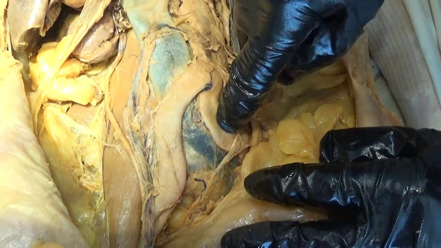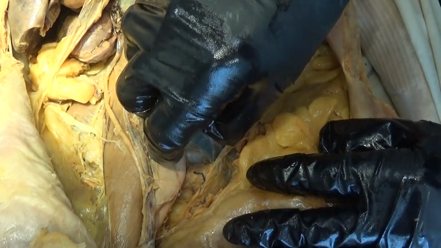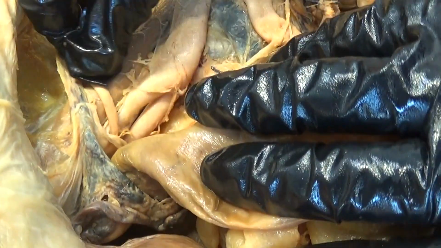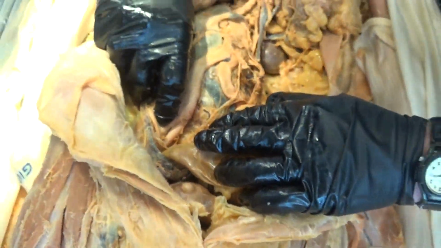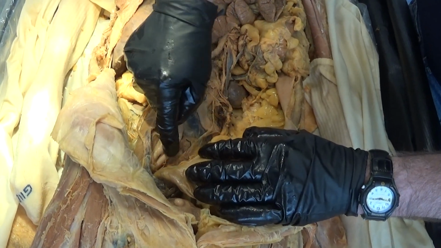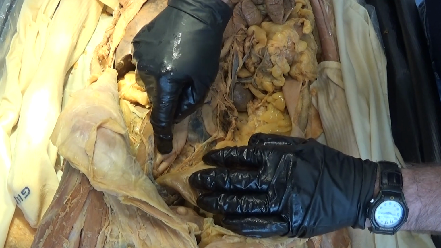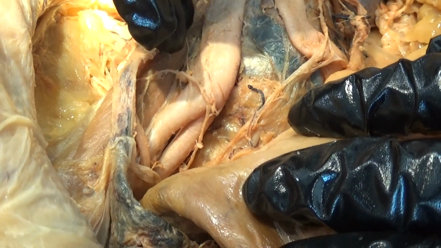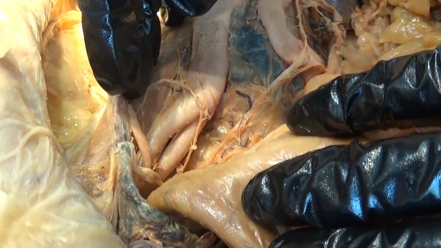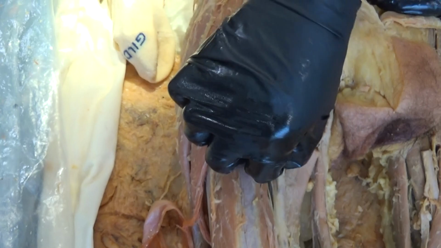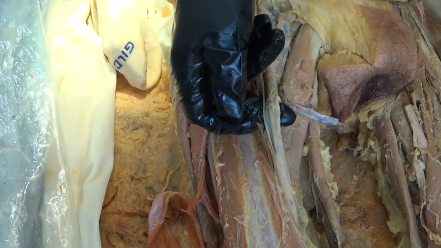So we have the right and left common iliac branches branching down, and then as we go even a little deeper down in here, you can see again a second branch, which would be your internal and your external iliac arteries. And of course your external iliac artery, after it goes down and passes underneath the inguinal ligament, then becomes your femoral artery, which is what you see right here in the legs.